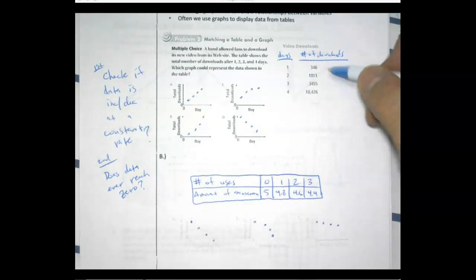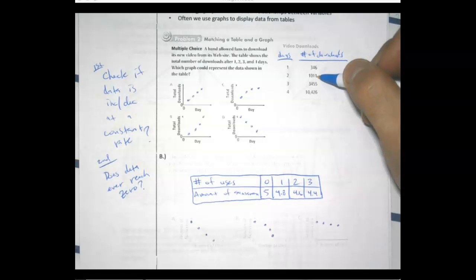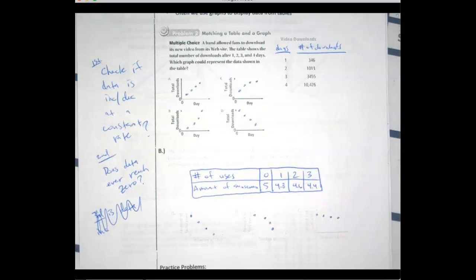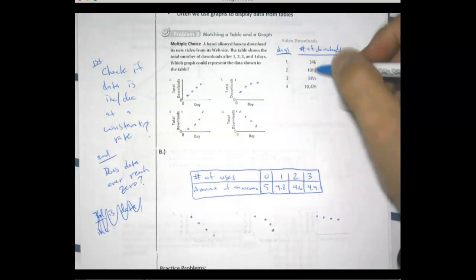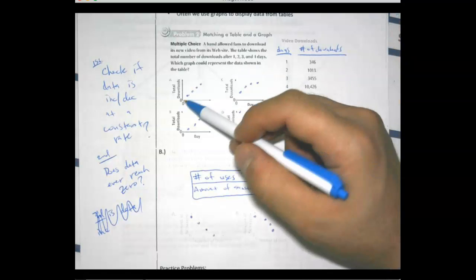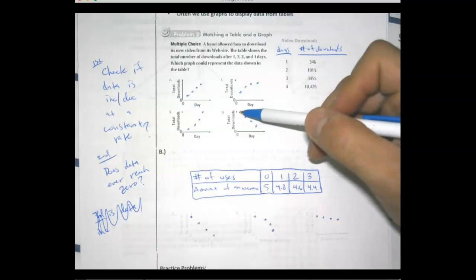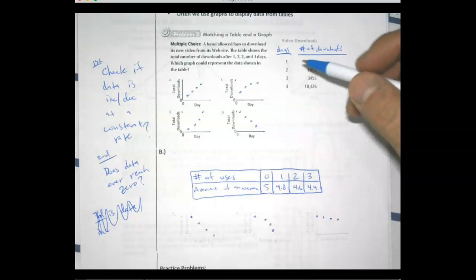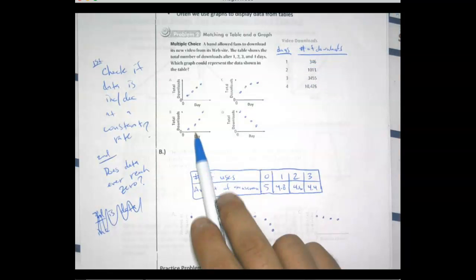So if you look over here, you can see this data. It goes up by almost 700, then it goes up by almost over 2,000, then it goes up by like 7,000. So moving along here, guys, since the data is not going up at a constant rate, it's not this one. This one's going constant. This one's going down, and so it's got to be either C or B. It's got to be B or C.